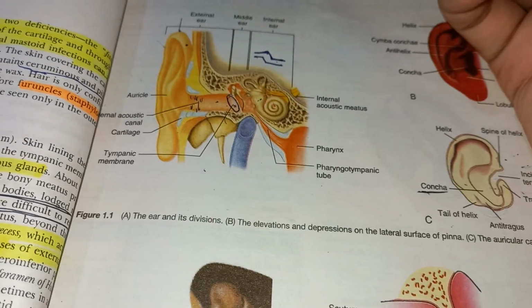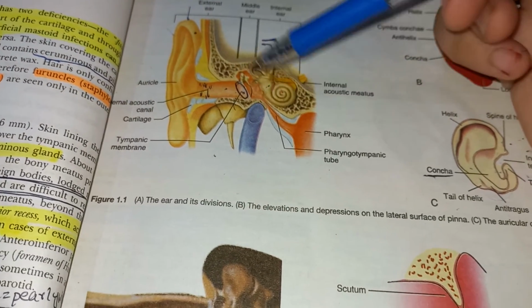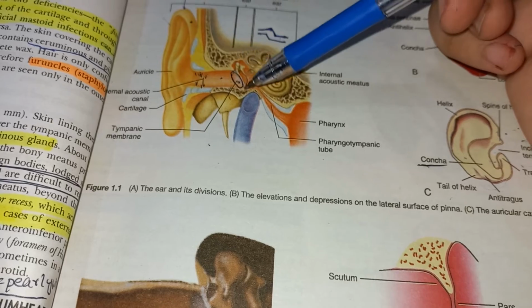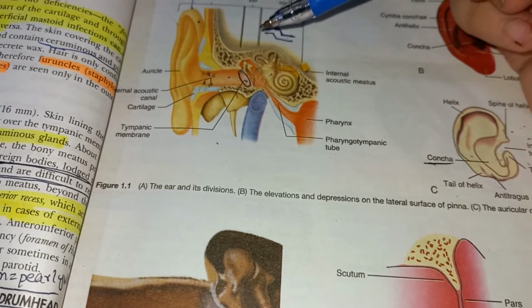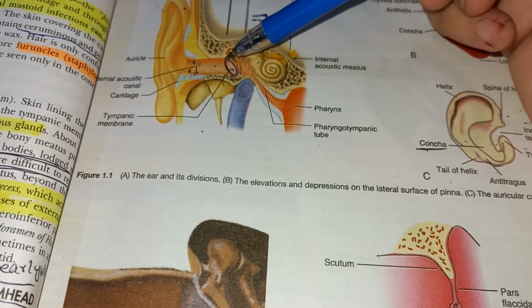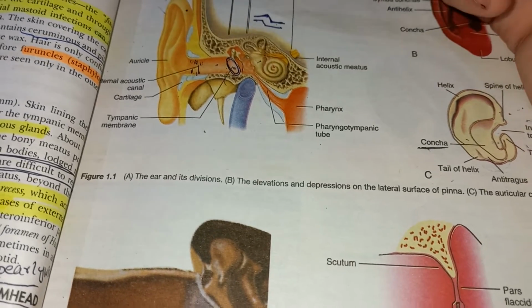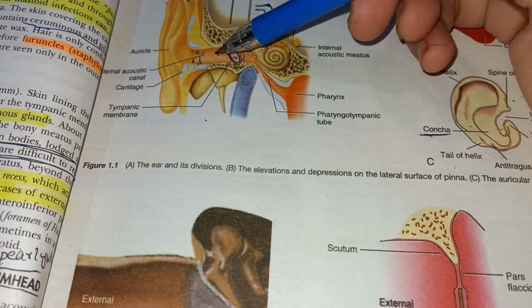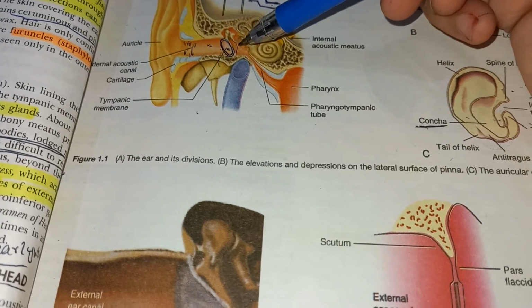Now a little bit more information further about the eardrum. Eardrum is obliquely lined. It is pearly white in color, 9 to 10 millimeter wide, 9 to 10 millimeter tall. So basically it connects the external acoustic canal and the middle ear.